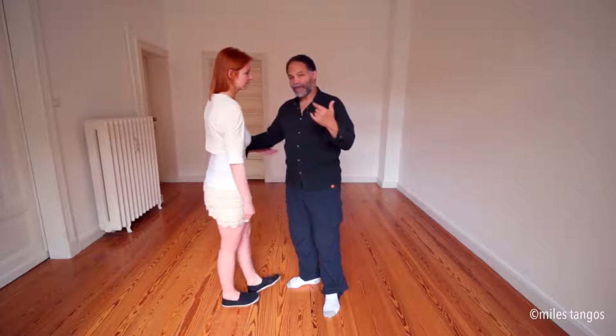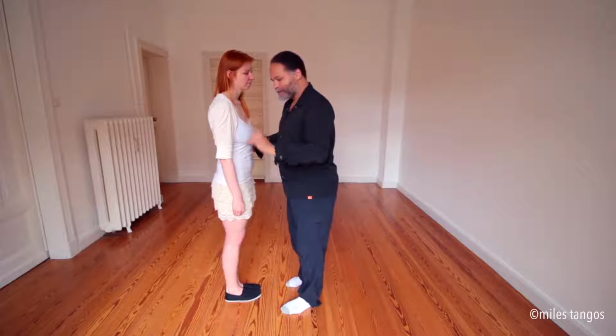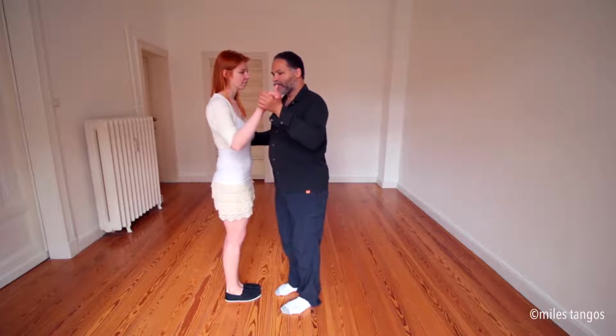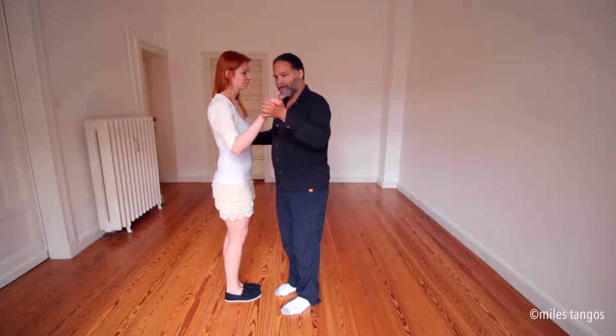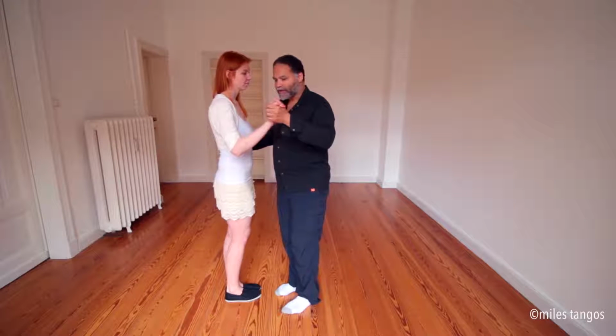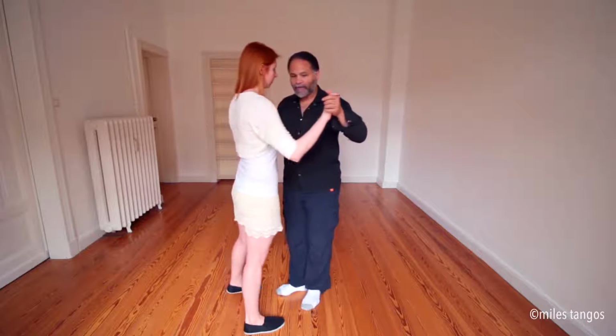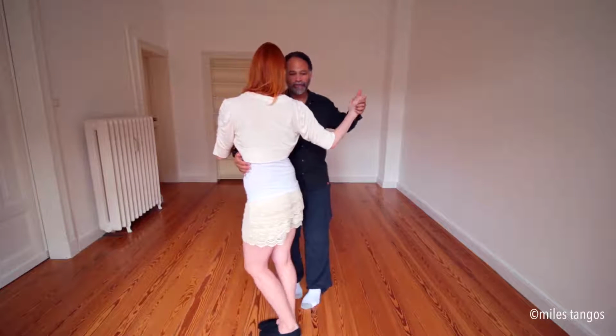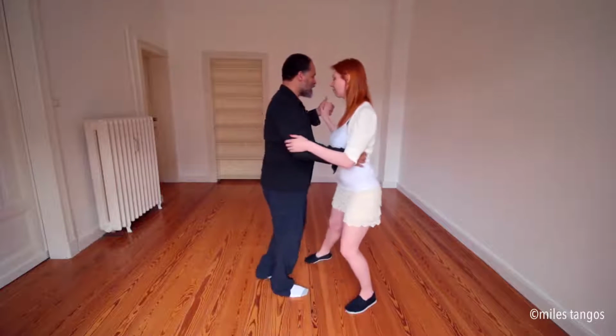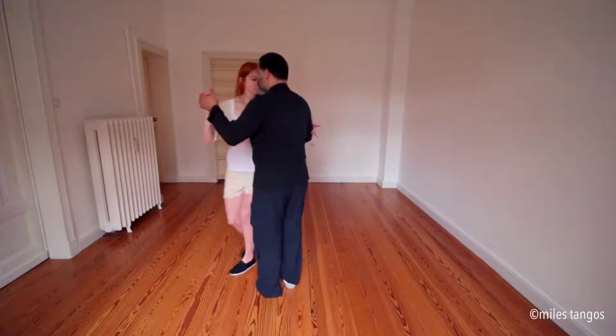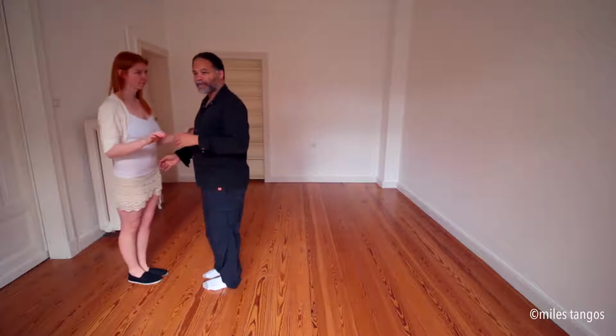Now, we've already talked a little bit about the follower's defaults, and if you haven't seen that video, go watch it. But quickly, the follower's default in this case, because it's so ingrained in them, is to go side, over rotation, side, forward, and then we walk out of it.